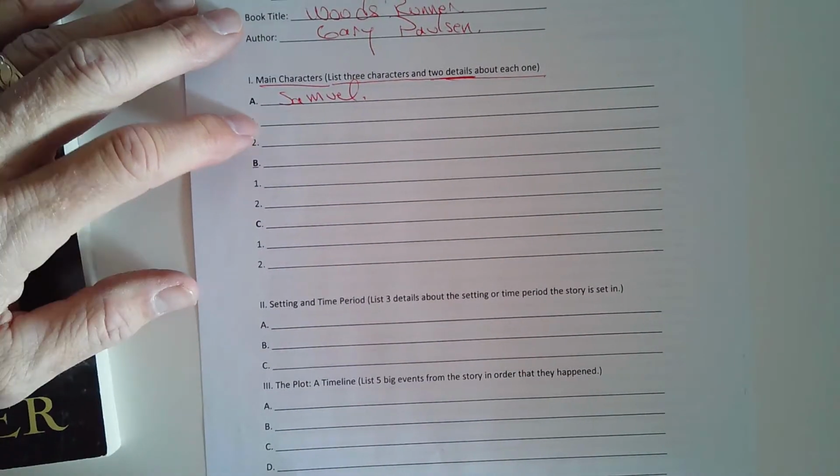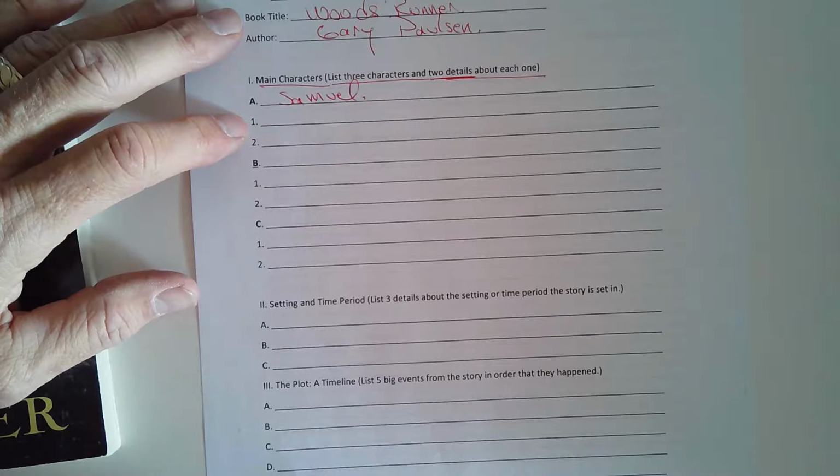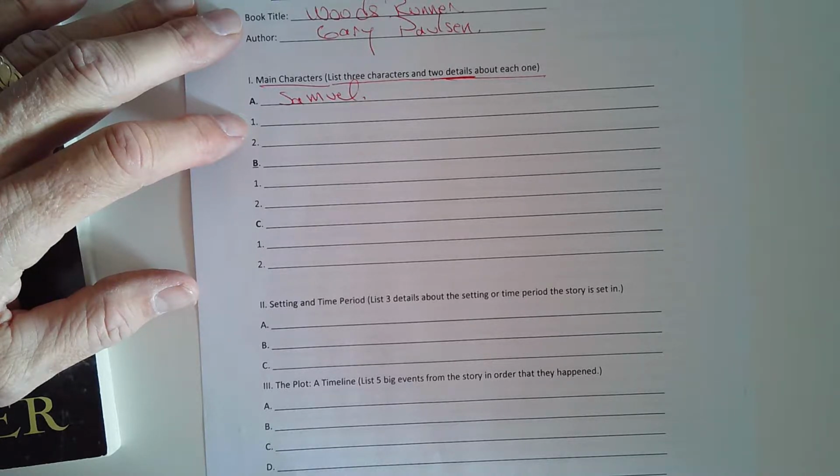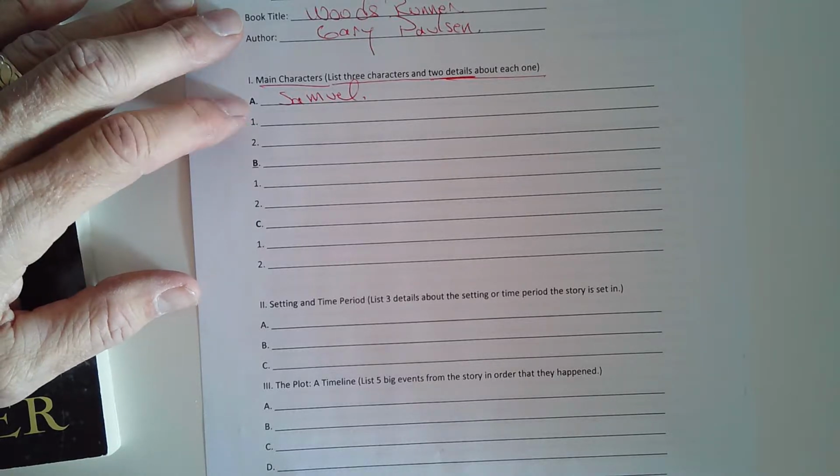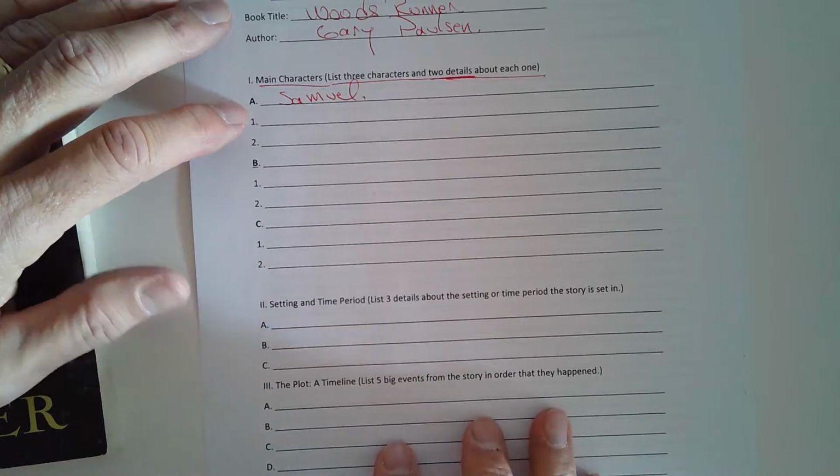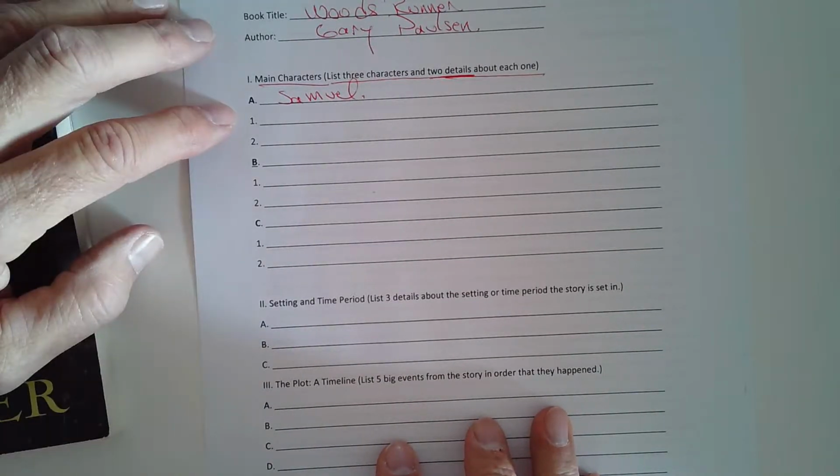Detail about him. That's something that happened. So I think Mr. Storm is correct. That's not really a detail about him. That is something that happened to him, or an event in the story. So in this area here, we're looking for traits about these particular characters.